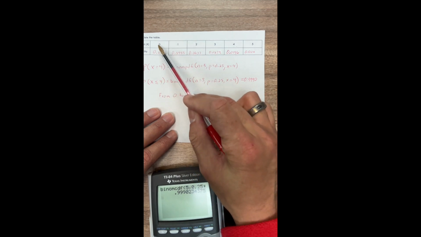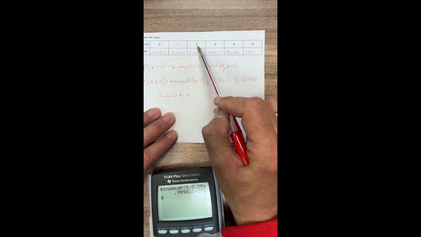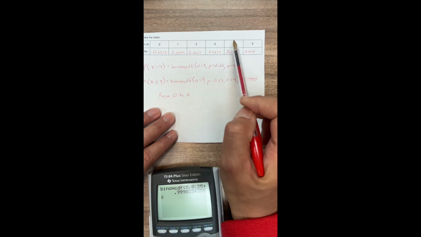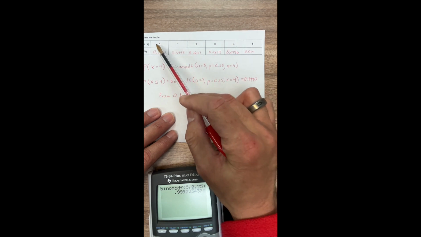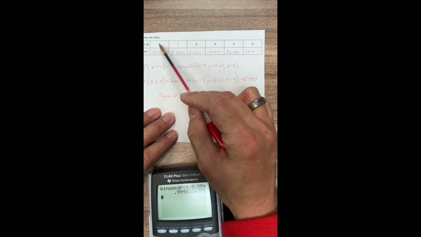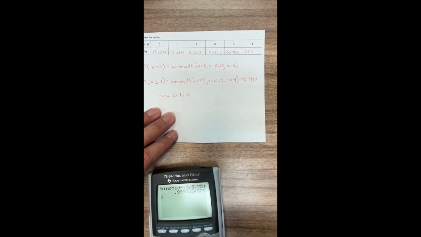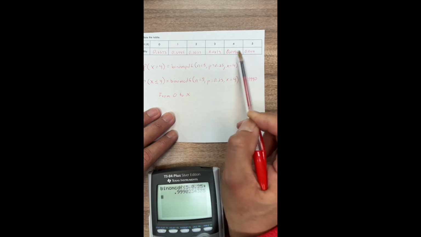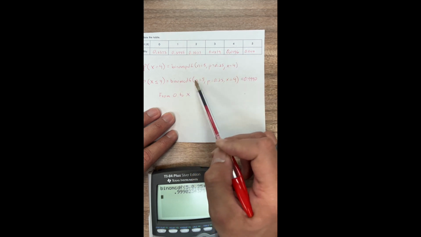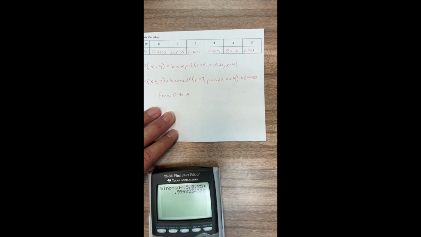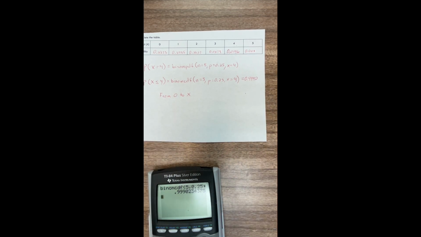You can use this function CDF when you want to find any sum from 0 to a specific number. So you can add from 0 to 2, so your X value will be 2. You can add from 0 to 4, from 0 to 3, from 0 to 5, or 0 to 1. It's the same as adding these probabilities yourself, it's just that the calculator is doing everything for you. So this is how you use binomial PDF and binomial CDF.